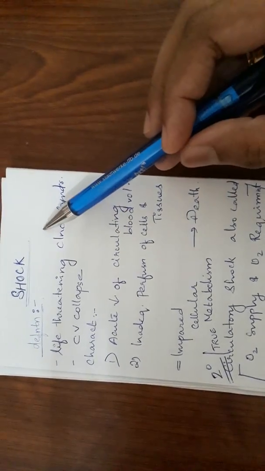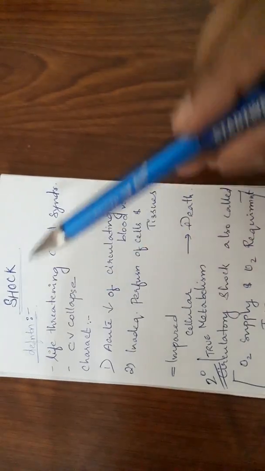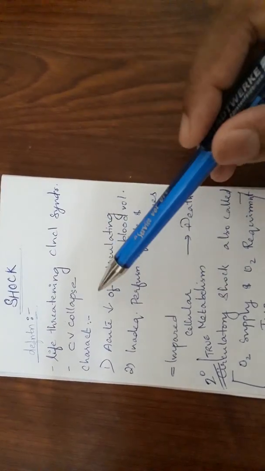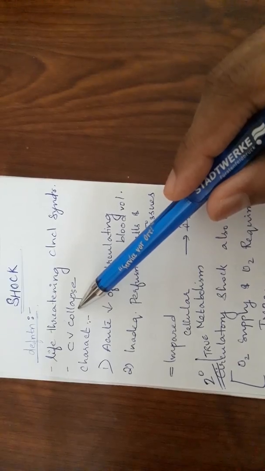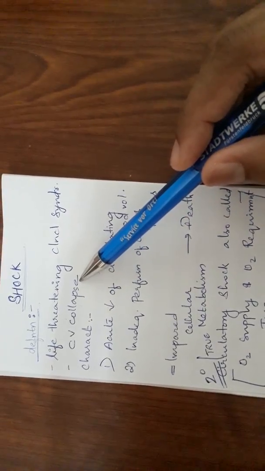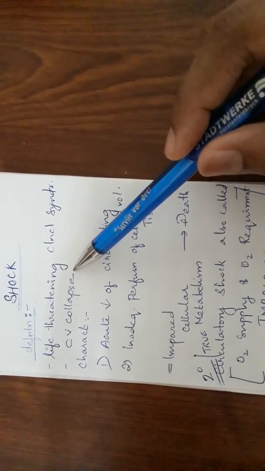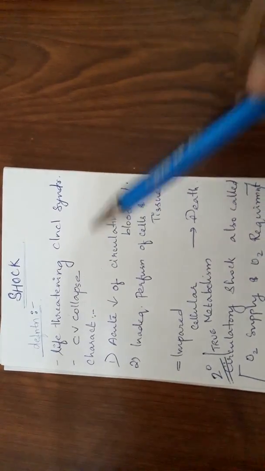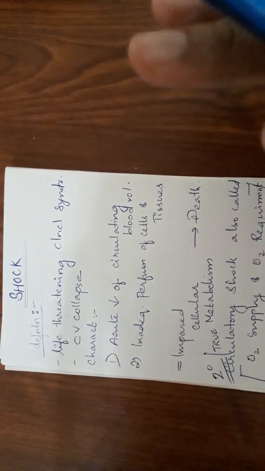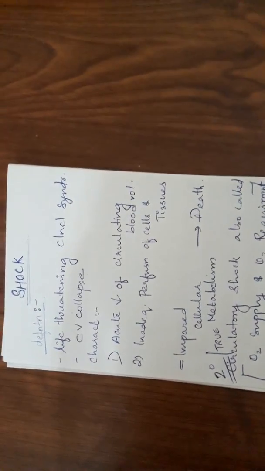So, shock. First you have to write the definition. It is a life-threatening clinical syndrome which is showing a cardiovascular collapse. So shock is literally a serious clinical condition in which there will be circulatory collapse or a cardiovascular collapse.